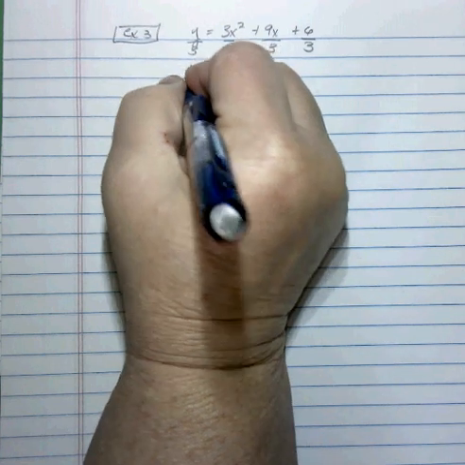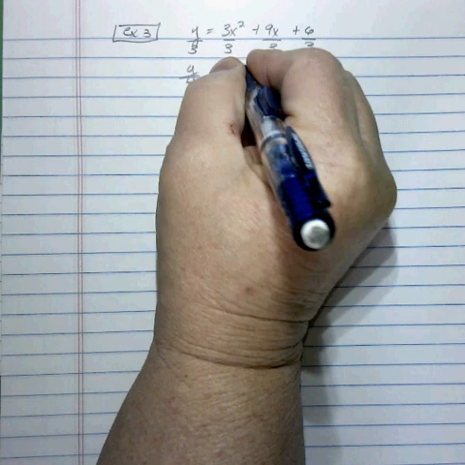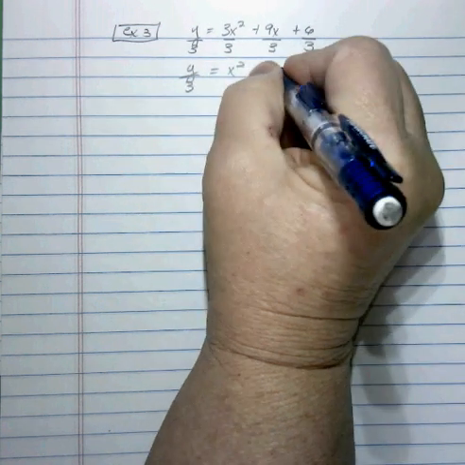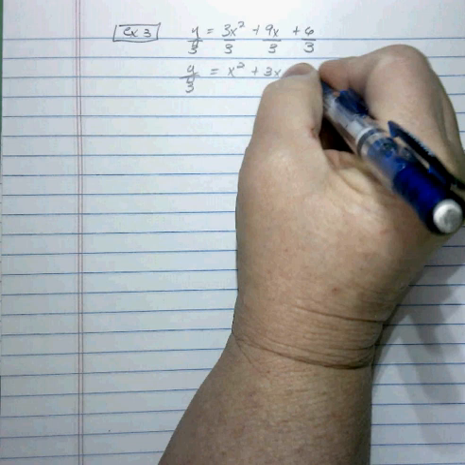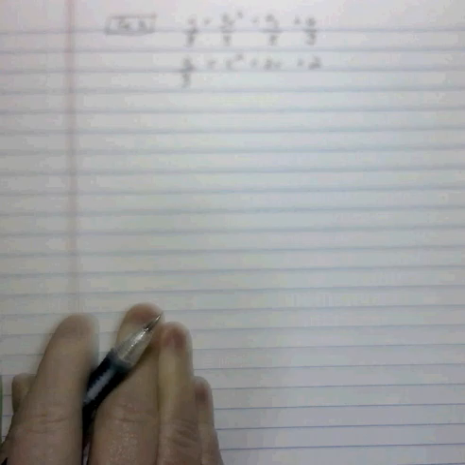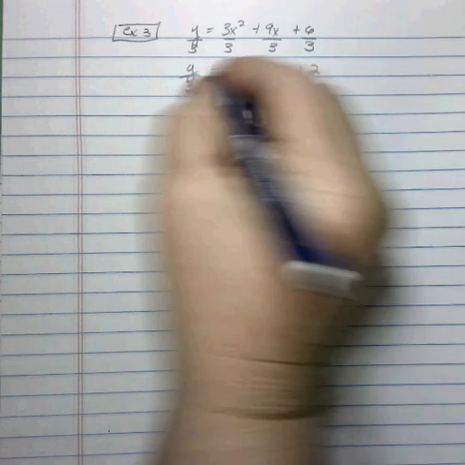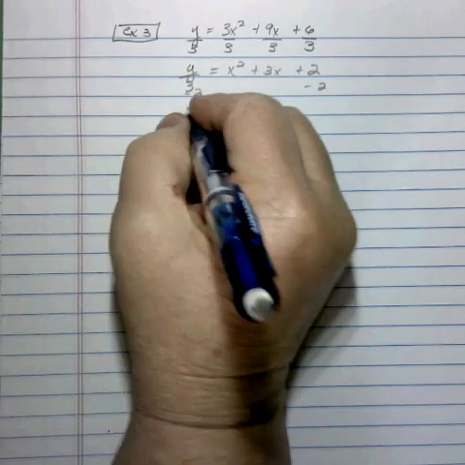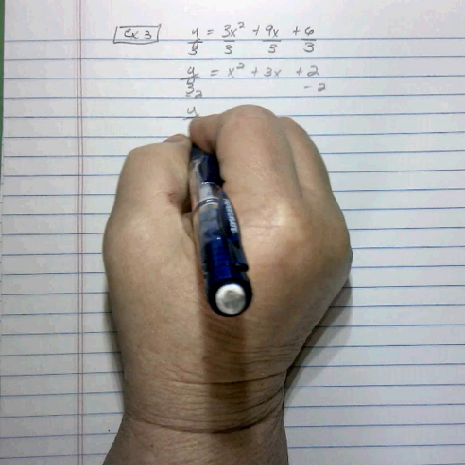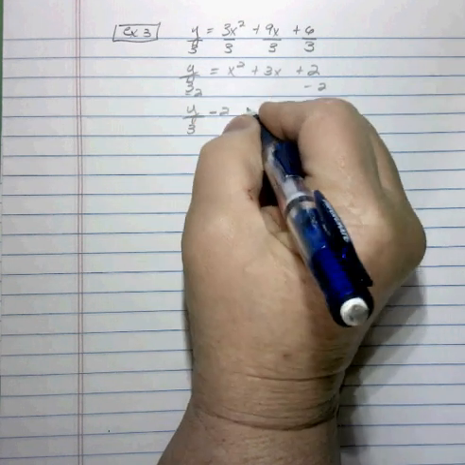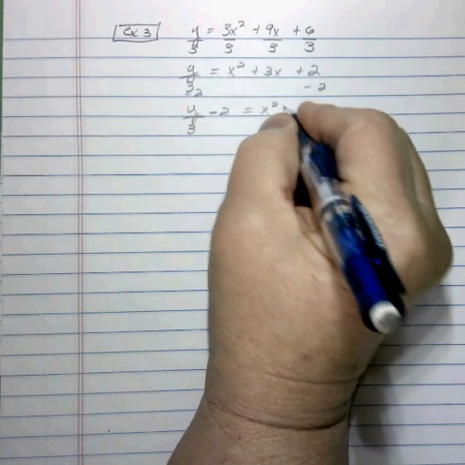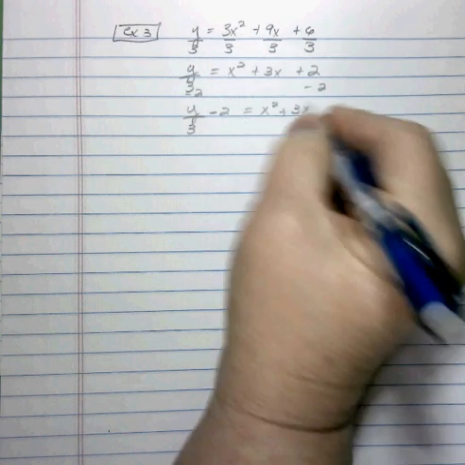So we have y divided by 3 equals x squared plus 3x plus 2. We want to remove our constant term, so we subtract 2 from both sides. So we have y divided by 3 minus 2 equals x squared plus 3x.